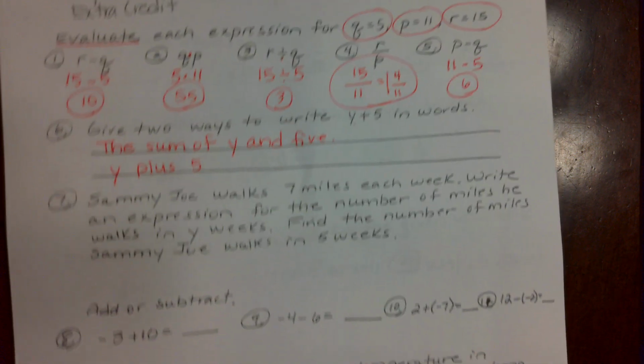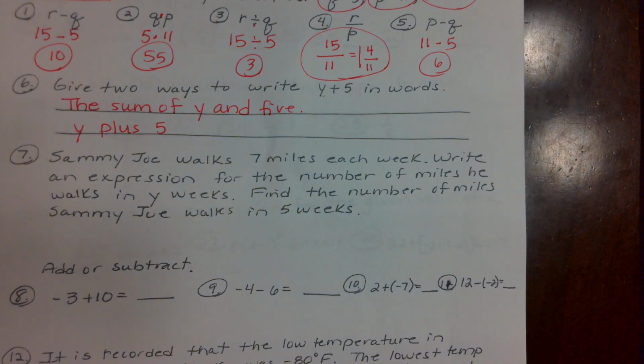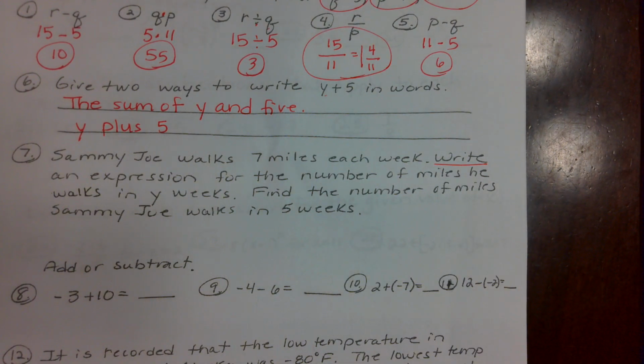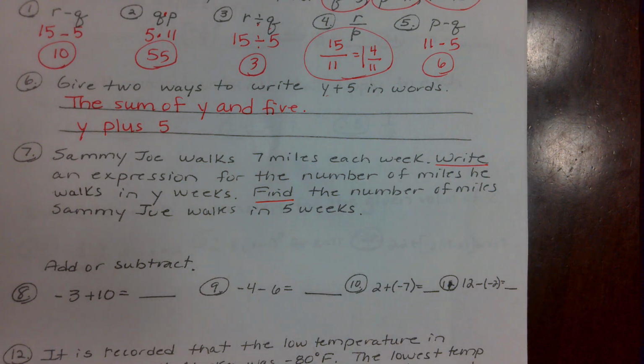All right, Sammy Joe walks 7 miles each week. I always underline my verbs so that I don't miss part of the question. Write an expression for the number of miles he walks in y weeks. Find the number of miles he walks in 5 weeks.